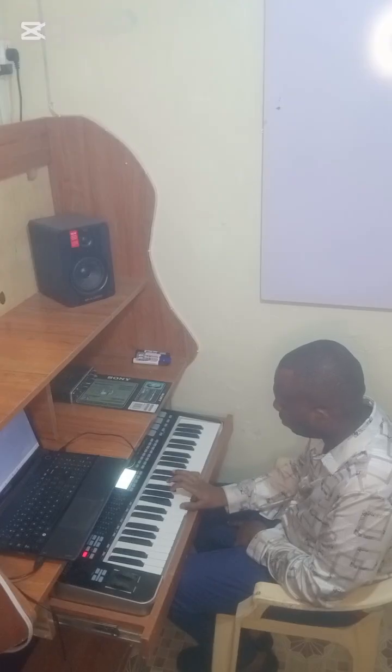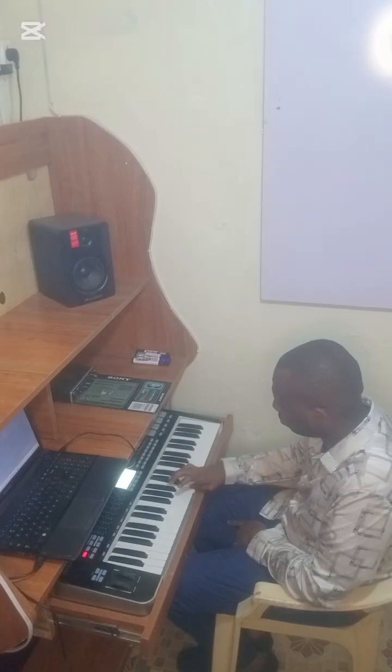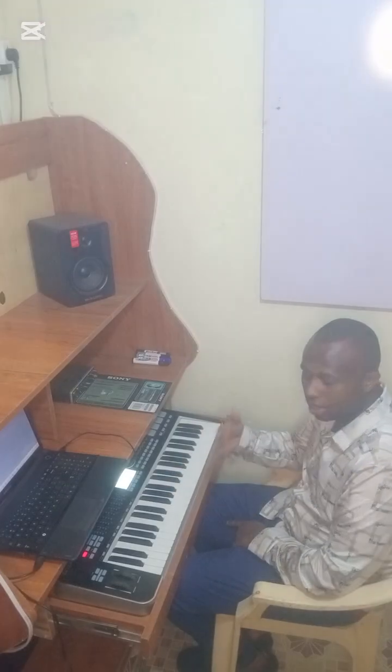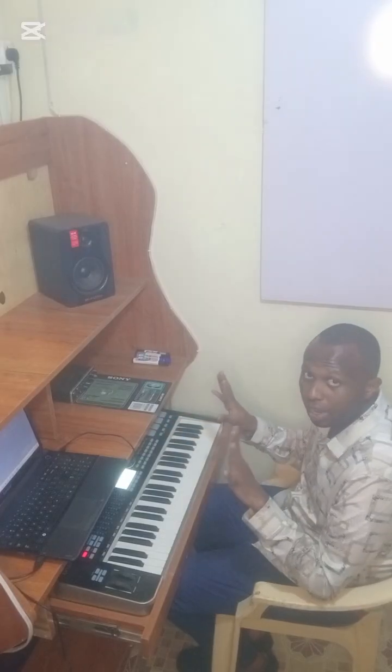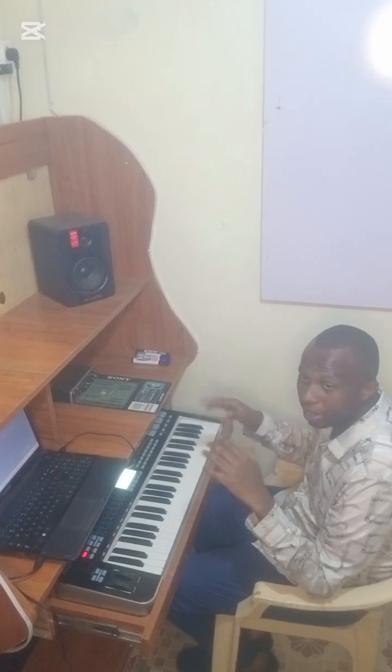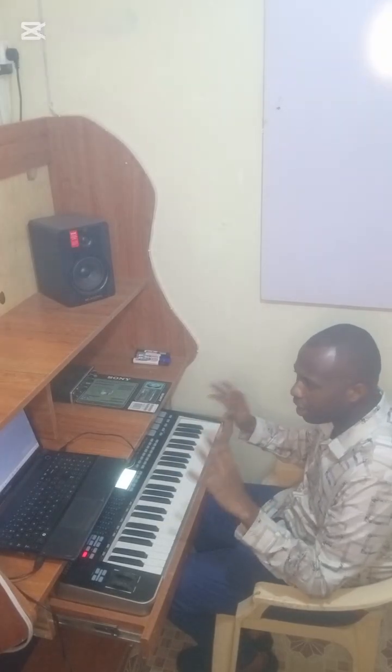Sorry, let me repeat it. So guys, that is the F major scale. Before you play it with both hands, first focus on the left hand, then the right hand. Then you can play both scales with two hands. So guys, that has been the F major scale.